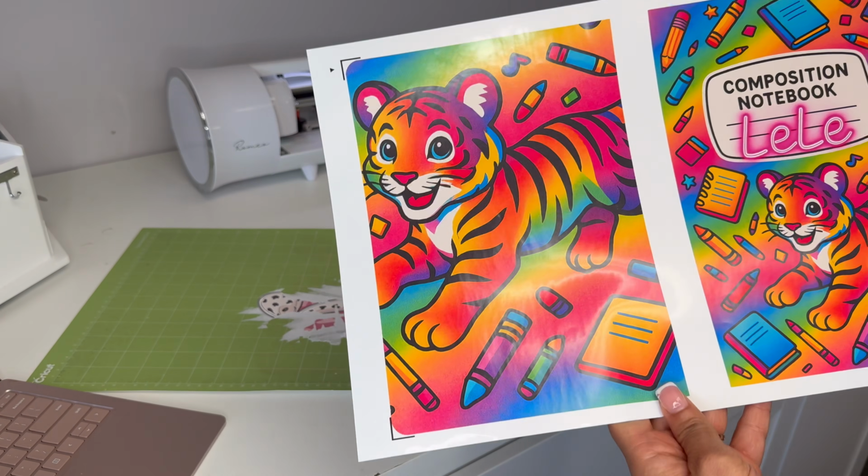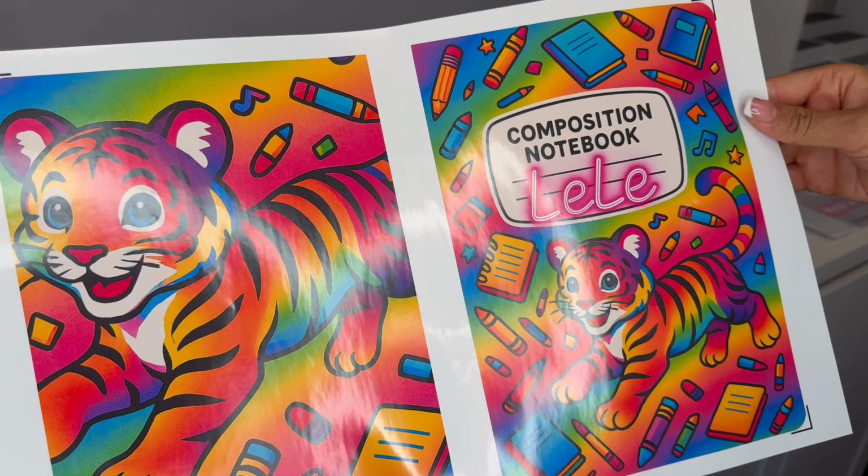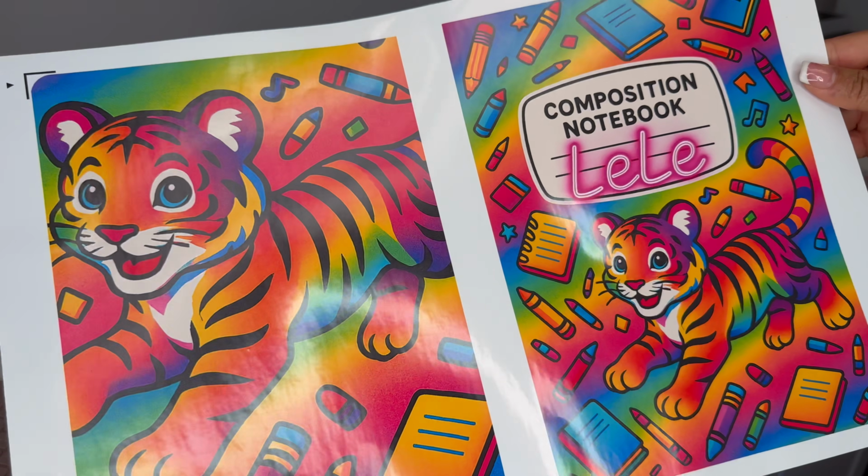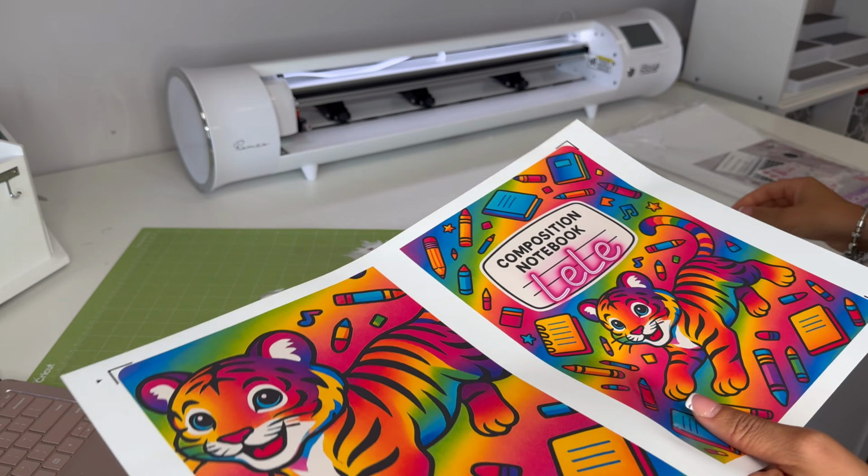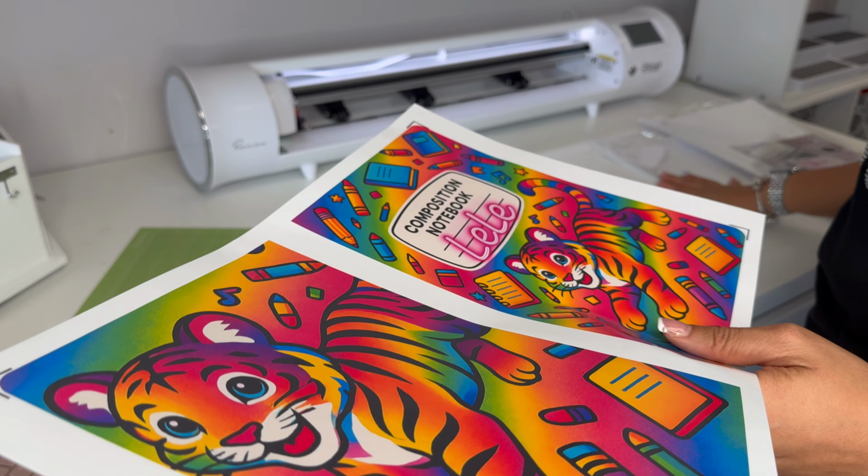I do have my print here, and this looks absolutely amazing. Y'all, this is my regular inkjet, so this is not sublimation ink or anything like that.